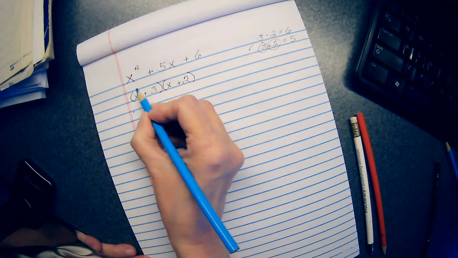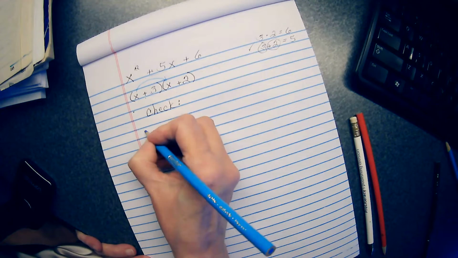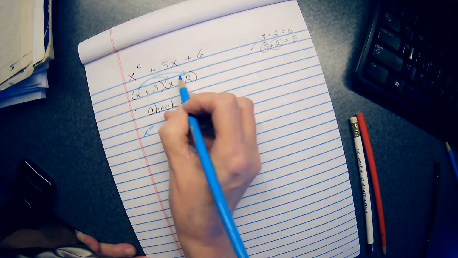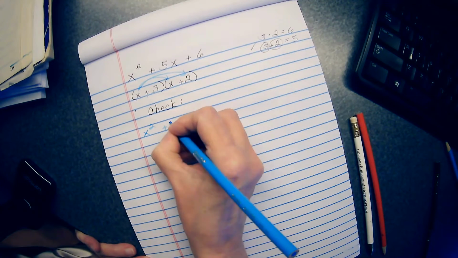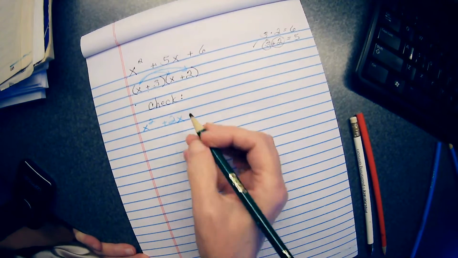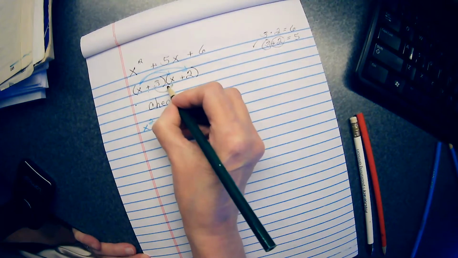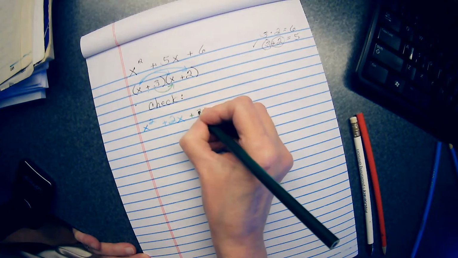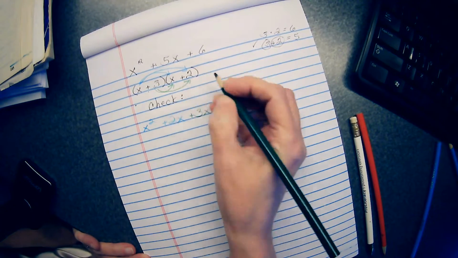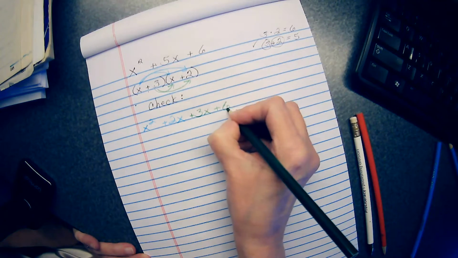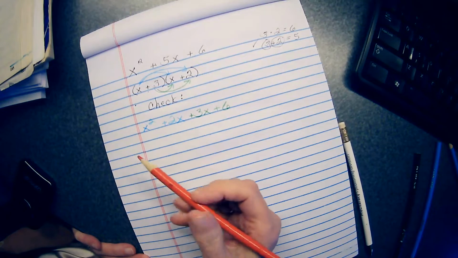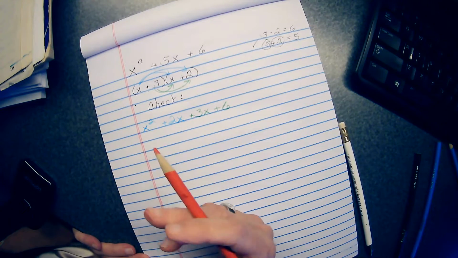Hop over. X times x is x squared. X times 2 is 2x. Crawl under. 3 times x is 3x. 3 times 2 is 6. Okay, the two middle terms are going to be like terms. It means we can put them together.